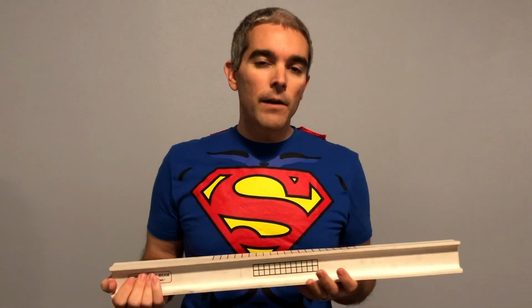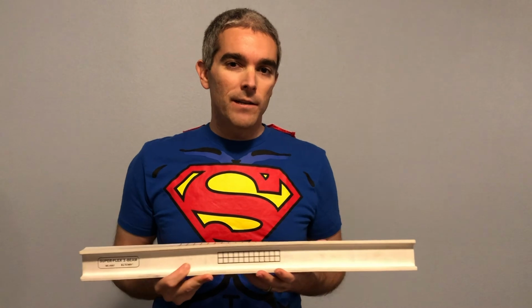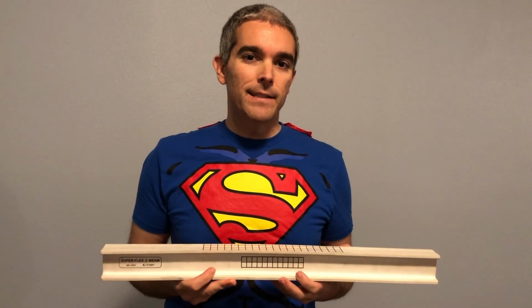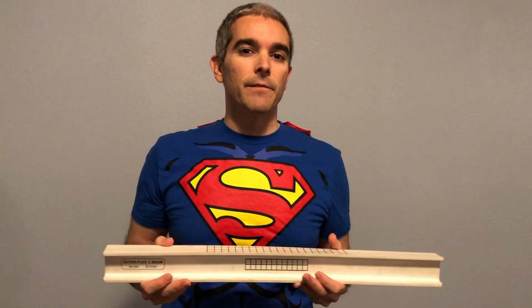For most applications that we're going to take a look at, we're going to be okay. We're not going to have any warping due to the shear applied to the system. But I just want to explain what warping is so you have a visual idea of what it is for the future.